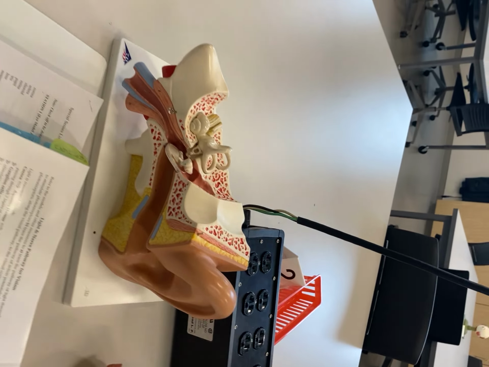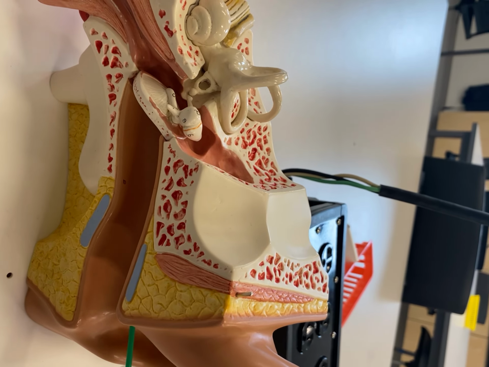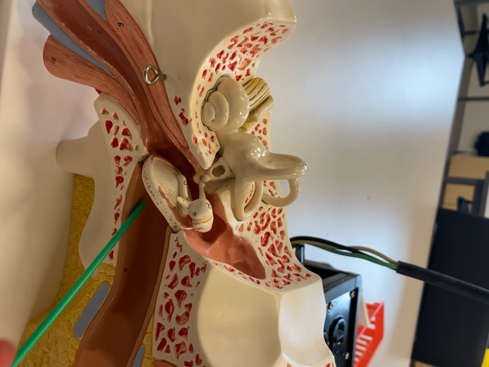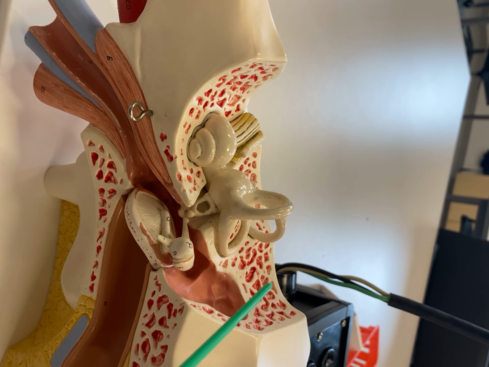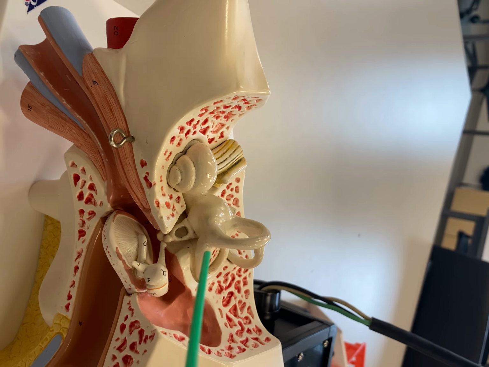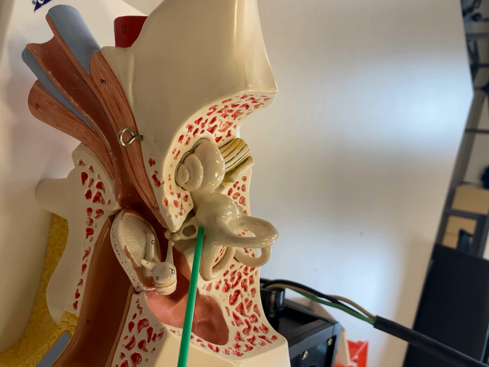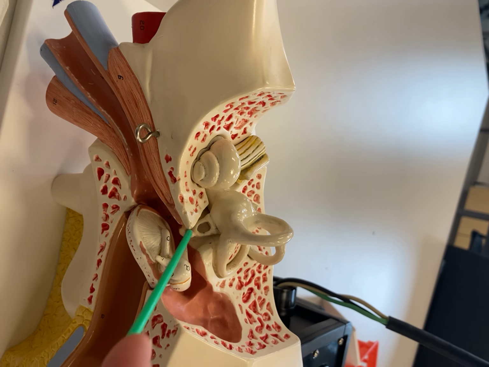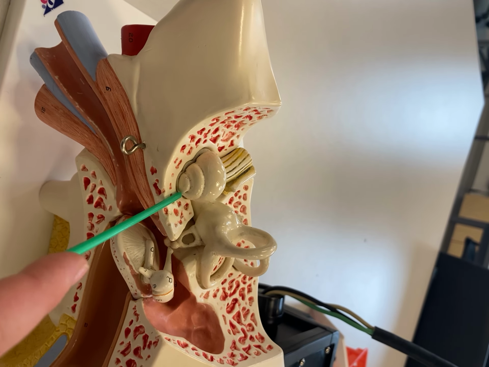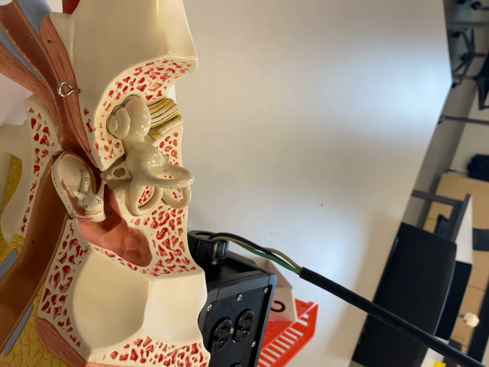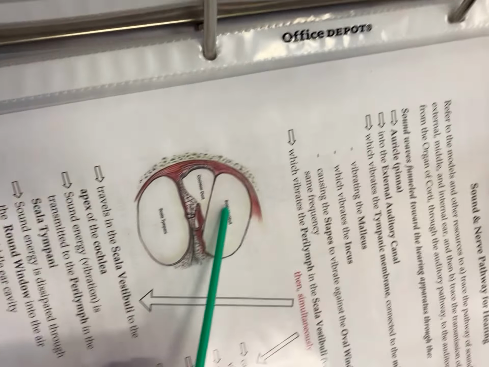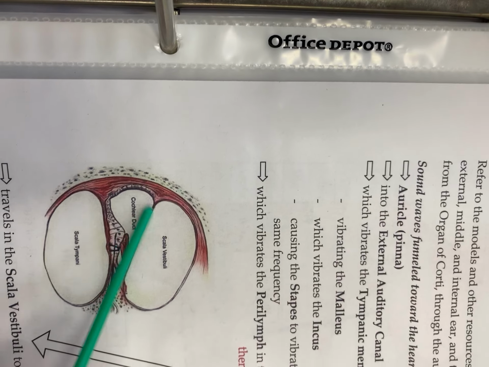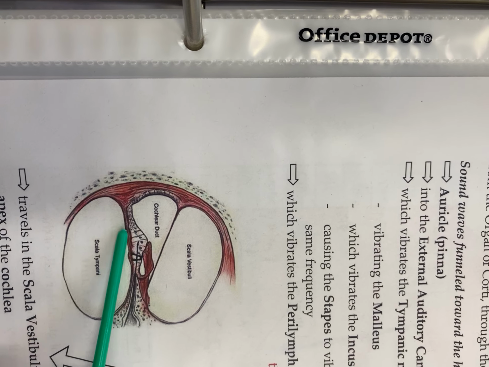So for the pathway for hearing, it goes in the pinna, into the external acoustic canal. It hits the tympanic membrane, which hits the malleus, which vibrates the incus, and the incus vibrates the stapes. And then the stapes acts like a piston, moving the perilymph, which is in all of these, and that vibrates that. The perilymph in the scala vestibuli, or the vestibular duct, vibrates the cochlear duct, or the scala media, and moves this basilar membrane here.